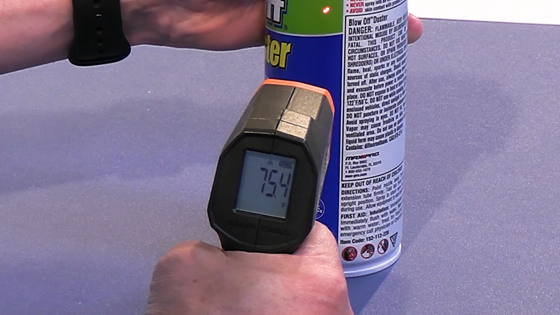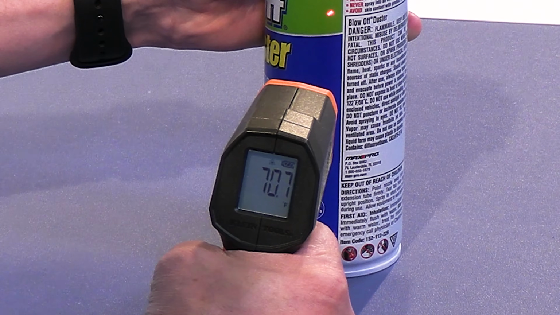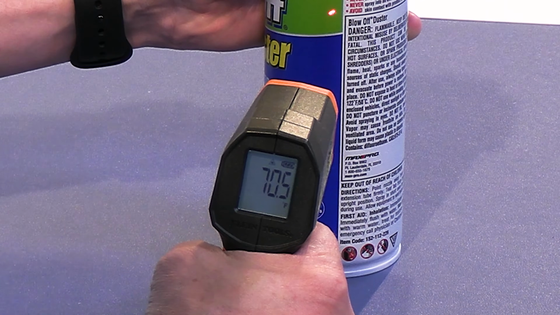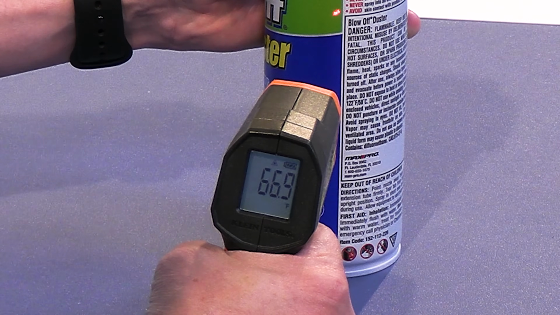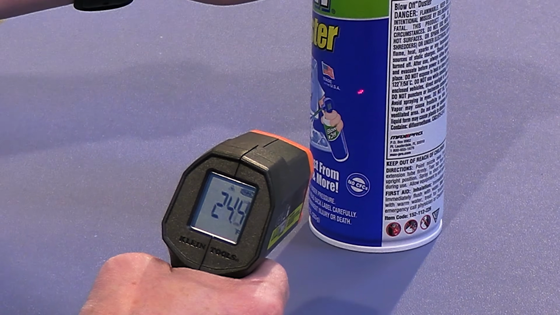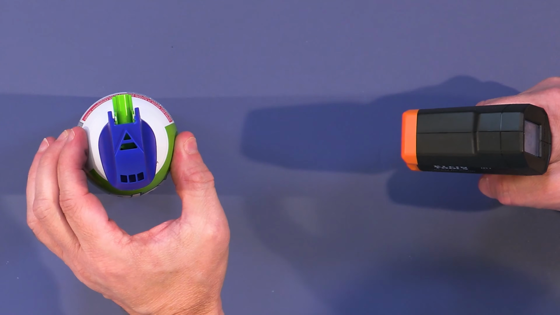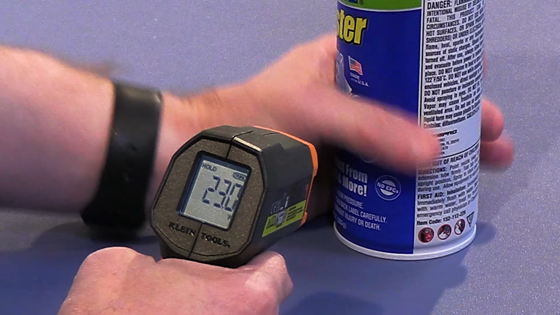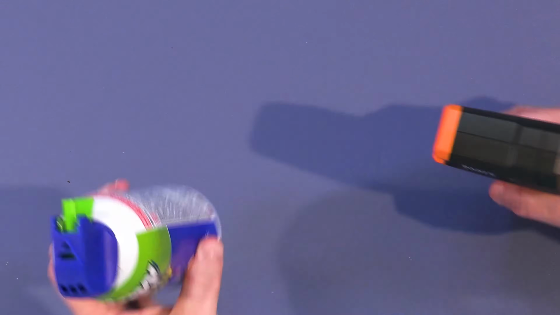76, 75, 72, 70, and I'm running out of gas here. 67, 66, and so on. It's actually really cold, especially at the bottom. Man, look at the bottom. The bottom is 24. So right here at the top, you don't see as much action, but down here, 23 Fahrenheit. That's below freezing. So you can actually feel very, very cold. It feels like an ice cube at the bottom there.